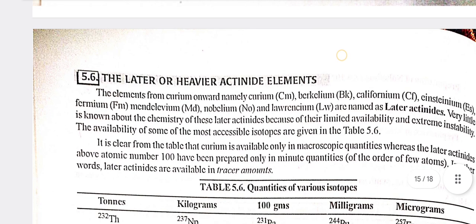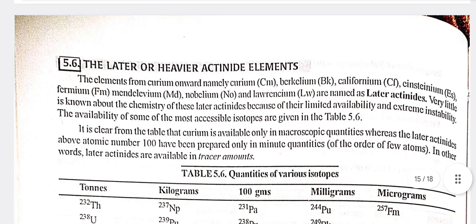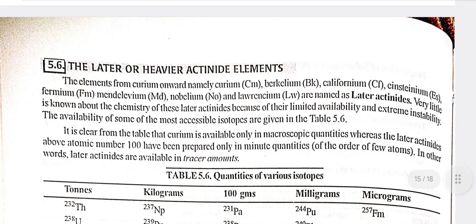The later or heavier actinide elements. The elements from curium onward, namely curium, berkelium, californium, einsteinium, etc., are named as later actinides. Very little is known about the chemistry of these later actinides because of their limited availability and extreme instability. The availability of some of the most accessible isotopes is given in the table.